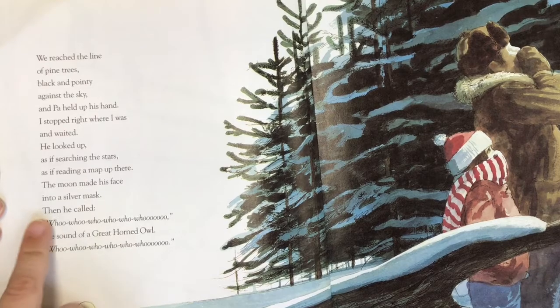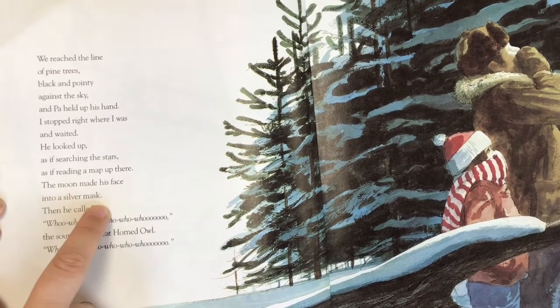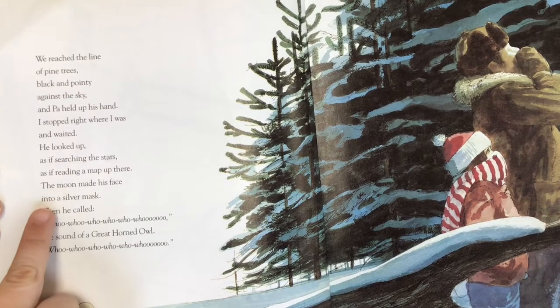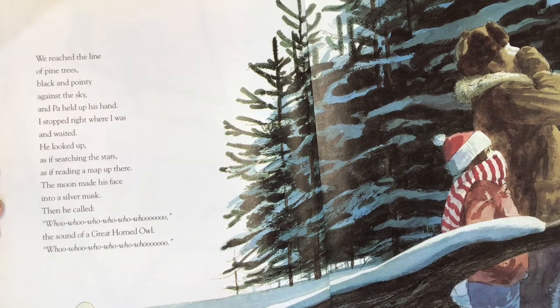And then finally, the moon made his face into a silver mask. Instead of just saying, "Oh, the light from the moon was shining on his face," she helped me see it in my brain by using small details, by telling me that it made his face into a silver mask. And that's what we're going to work on today.